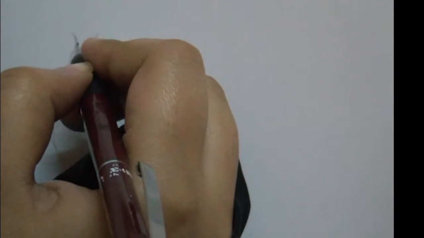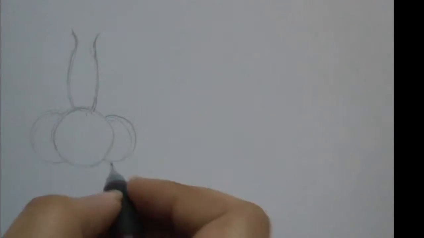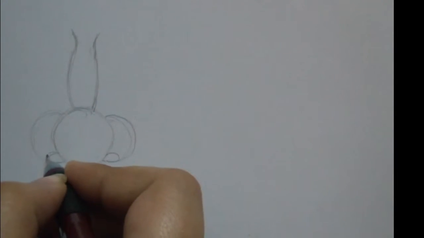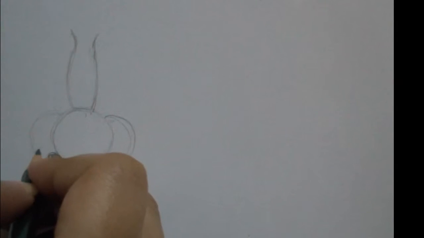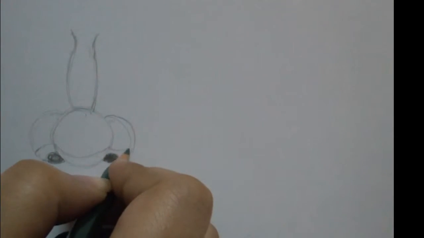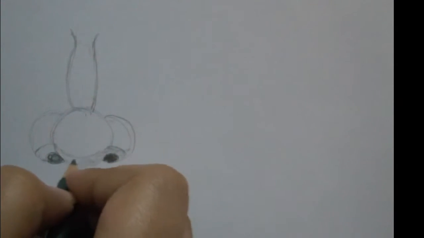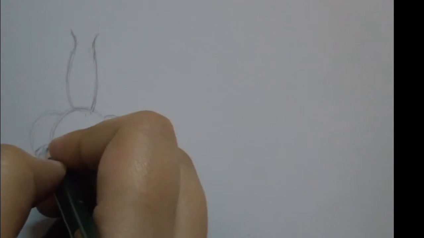Then from the middle circle we draw the curved line that forms the bridge of the nose. We draw two squeezed or squashed circles that form the nostrils, which you always color with the darker area, the darkest gray you have.